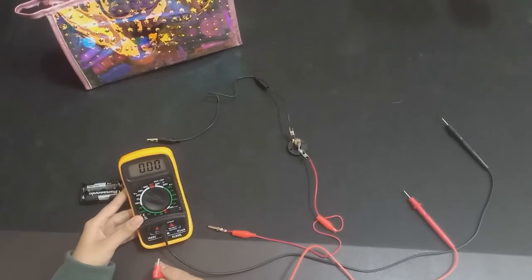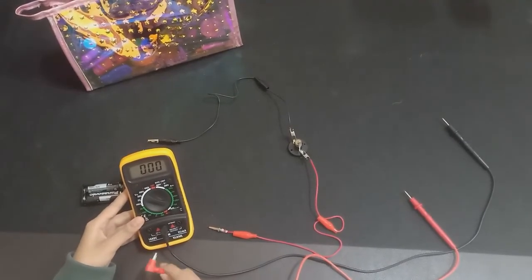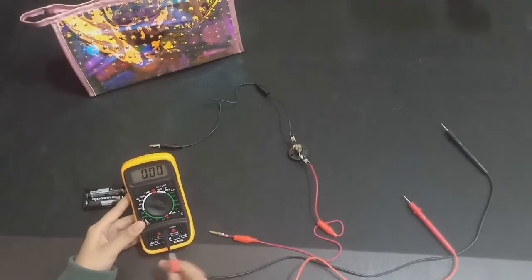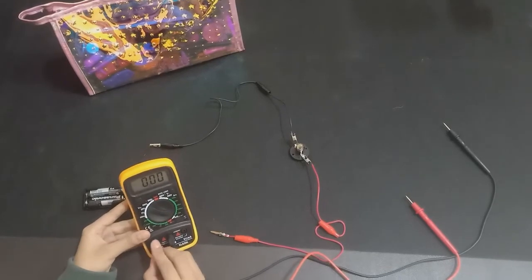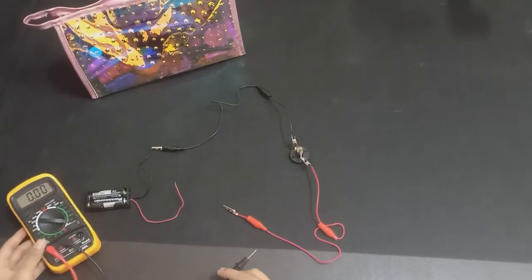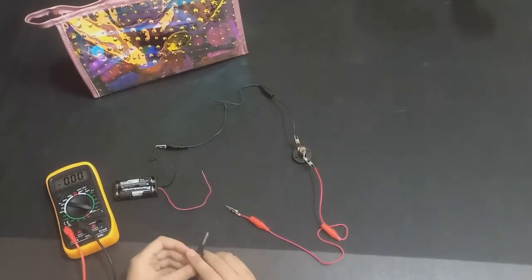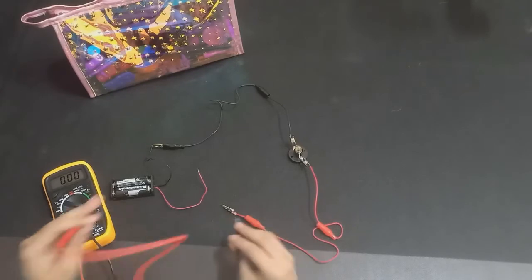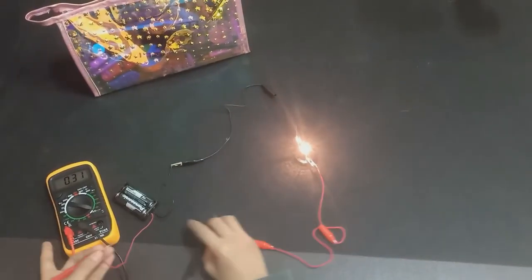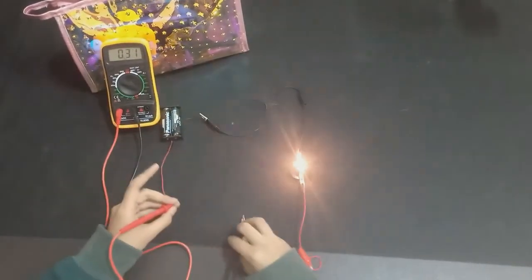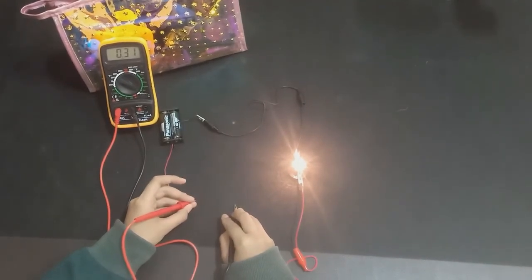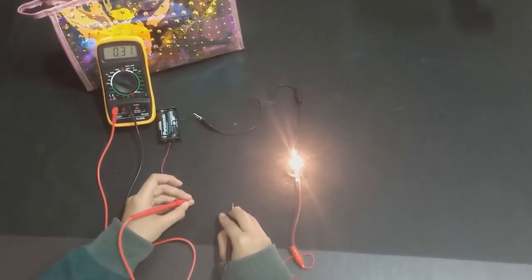If you're not too sure how many amps you'll be measuring, if it's less than 100 amps, then we'll be using this. The negative lead needs to be here, while the positive lead needs to be here. And there you have it, 0.31 amps.